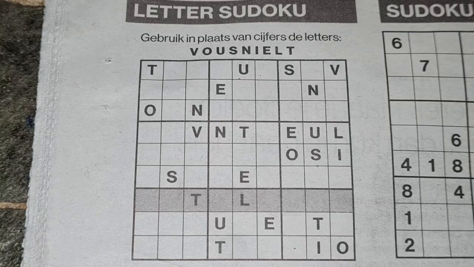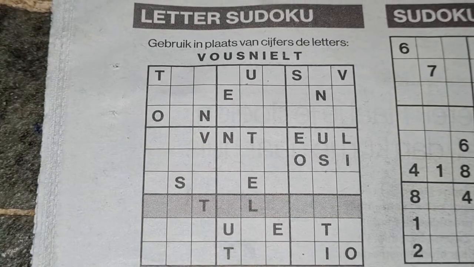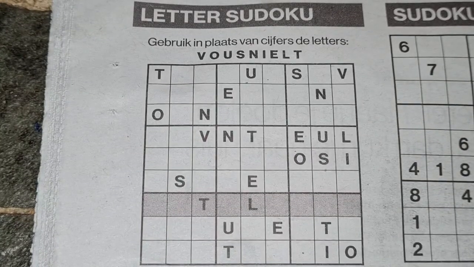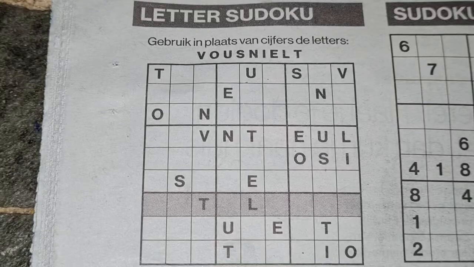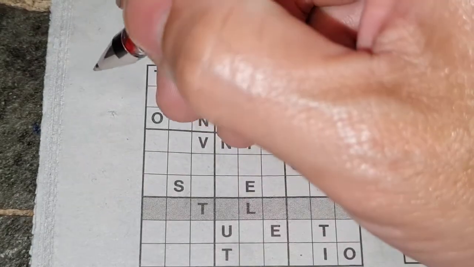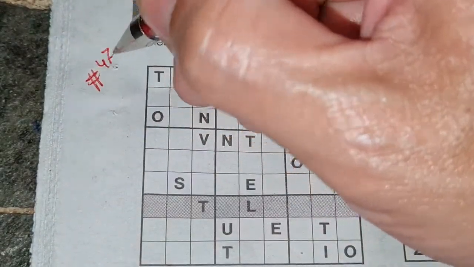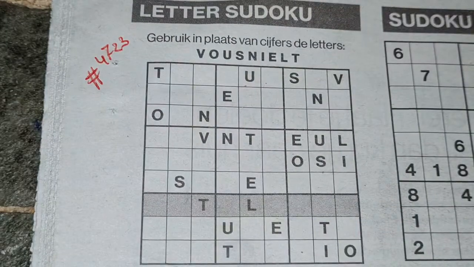All right, and the first puzzle is a letter Sudoku, and this one will be number 4723. Before I start, I always count the printed digits. Well, this one has 27 printed digits.